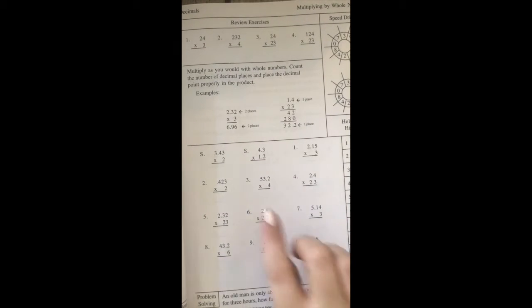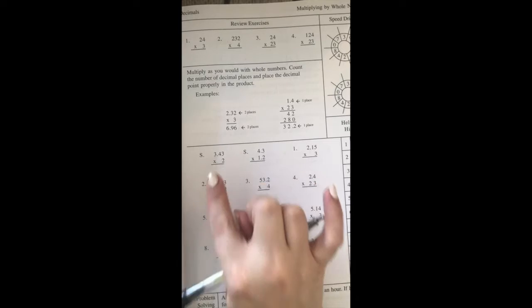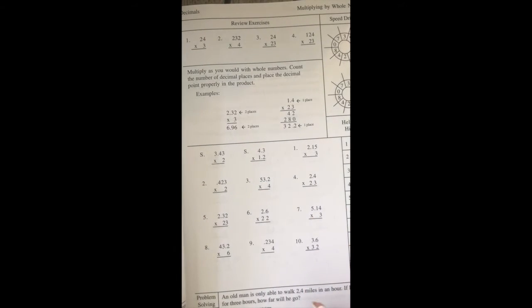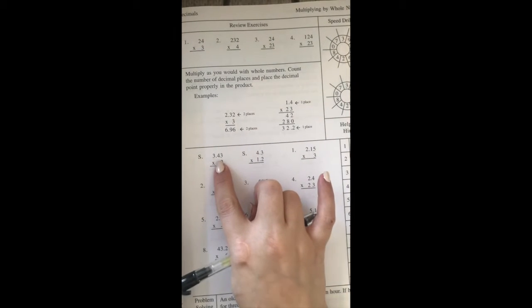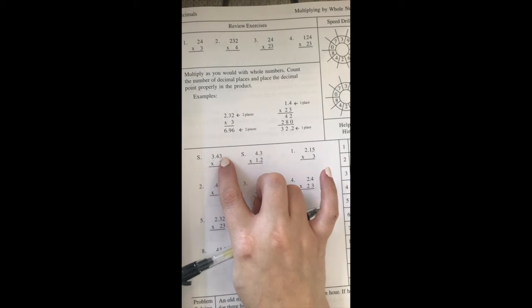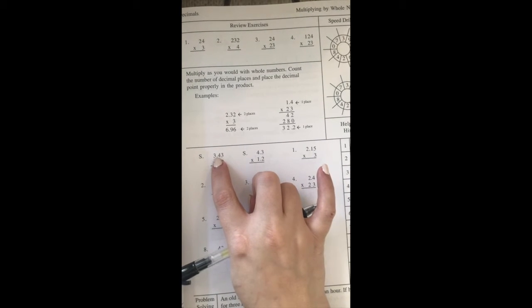So there's just one main thing to think about when you're multiplying numbers that have decimals. You multiply them just exactly how you would multiply regular numbers without decimals. However, at the end, you have to place the decimal in the correct spot, which means how many places the decimal is in your number. And I'm going to show you what that means and how to do that.